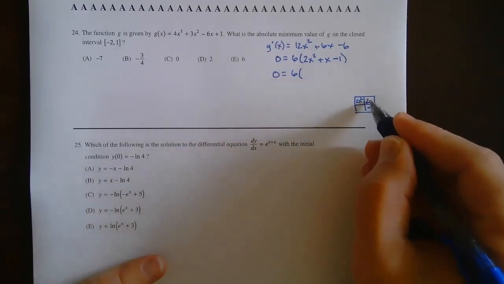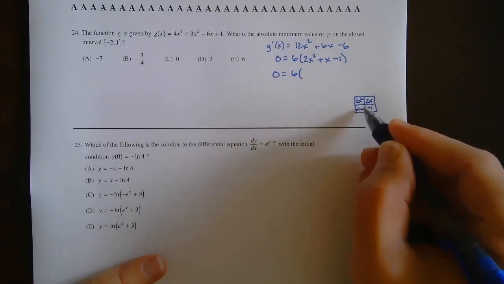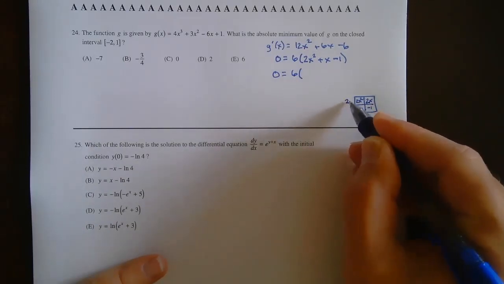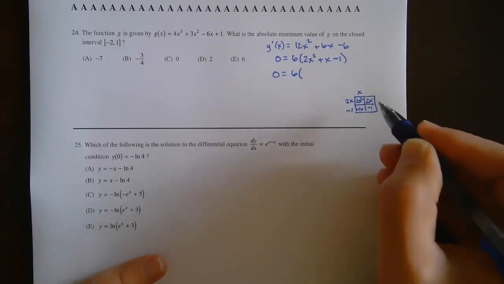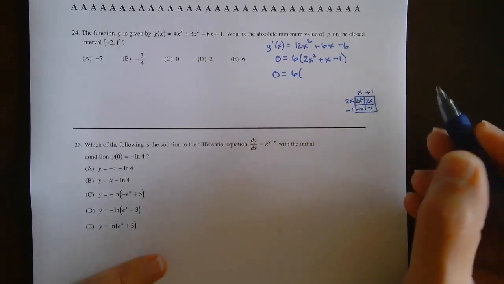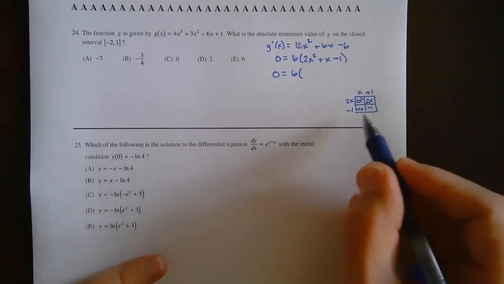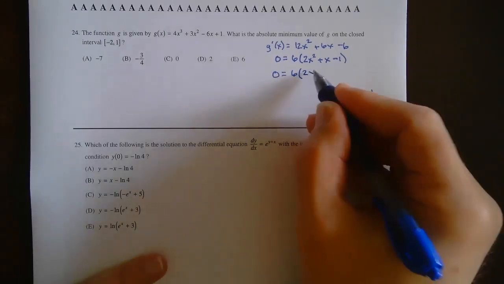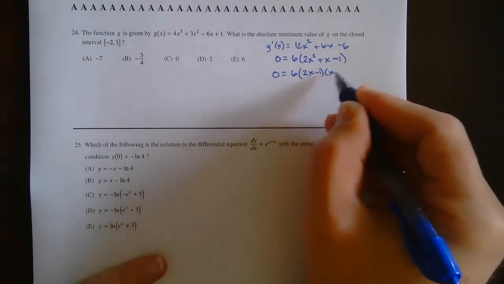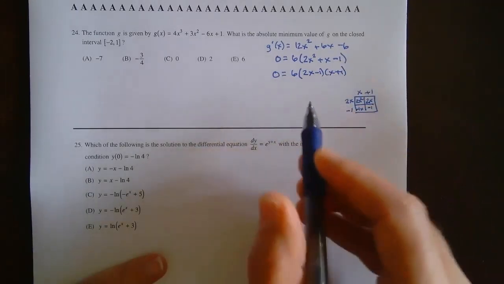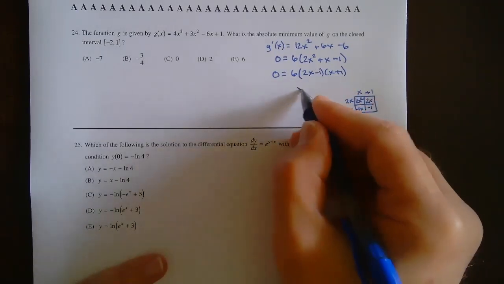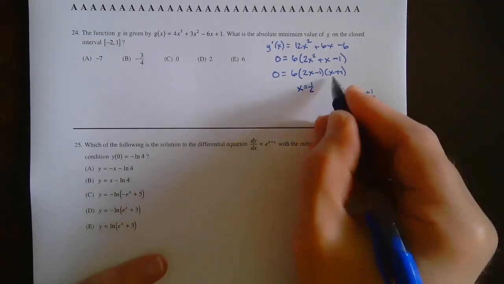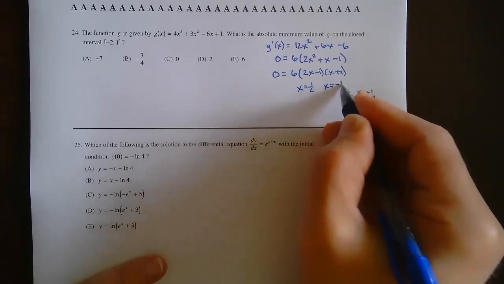So this would be 2x and negative 1x. Right across here, I could factor out a 2x, and that would make this x, and that makes this minus 1, and this would be plus 1. And so this factors into 2x minus 1 and x plus 1. So what x values are going to make this happen? It's going to be x is equal to 1/2, and also x is equal to negative 1.